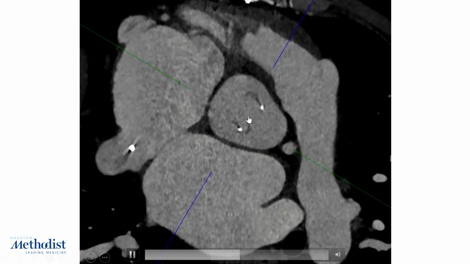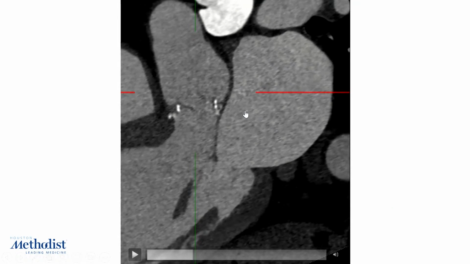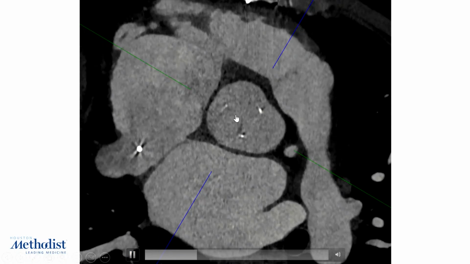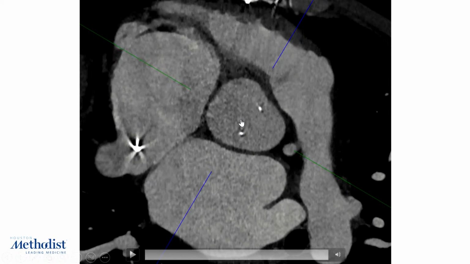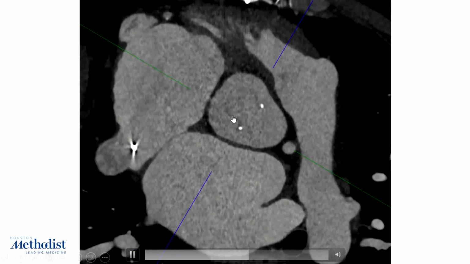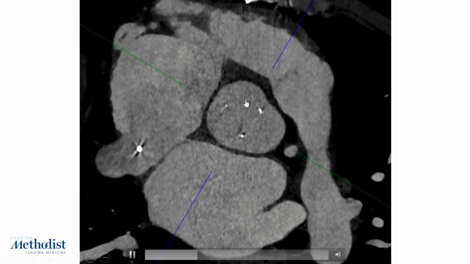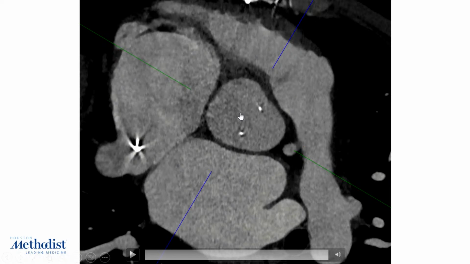Here's a retrospective study of the leaflets. I don't know if it's displaying very well, but here are the 3 cusps. That's the left cusp, the right, and the non. And I don't know if it's projecting very well, but you can see that the non and the left seem to be opening well. It's only in this right leaflet here that it doesn't seem to be coming in diastole. You see those 2 leaflets come in diastole, whereas this leaflet doesn't really come in.